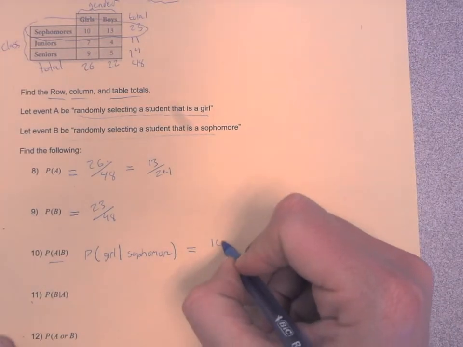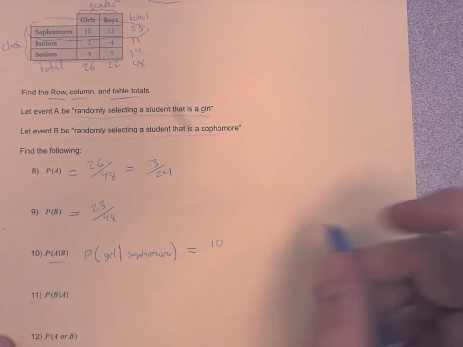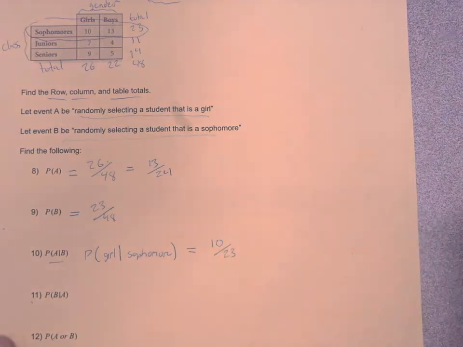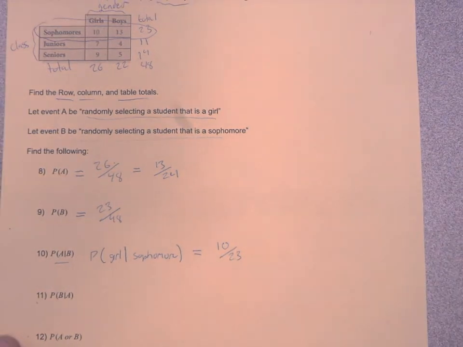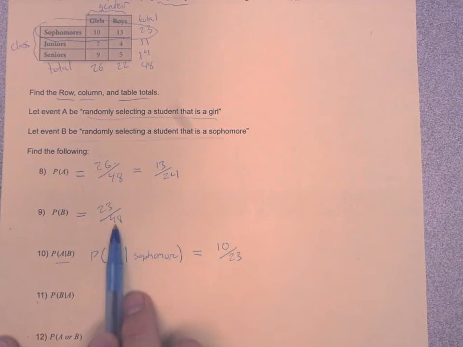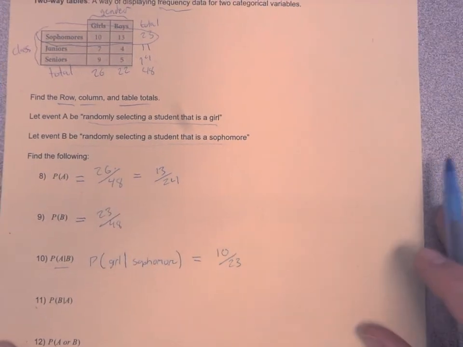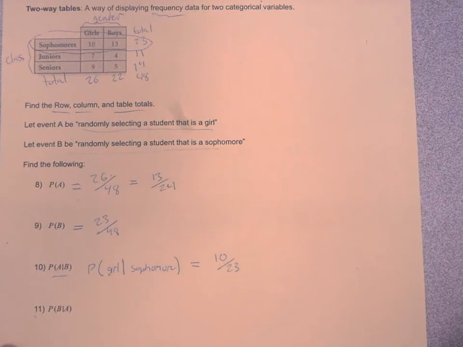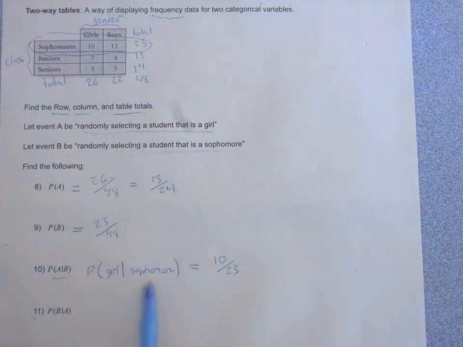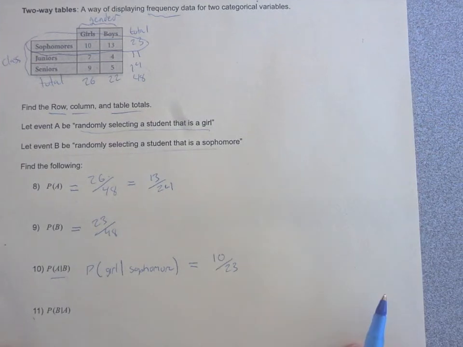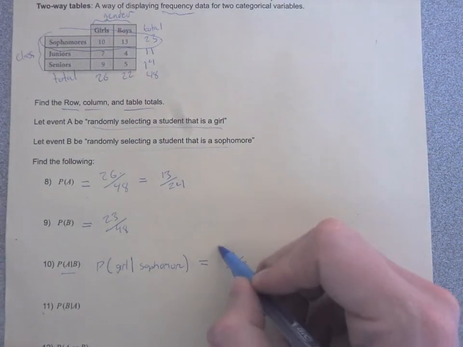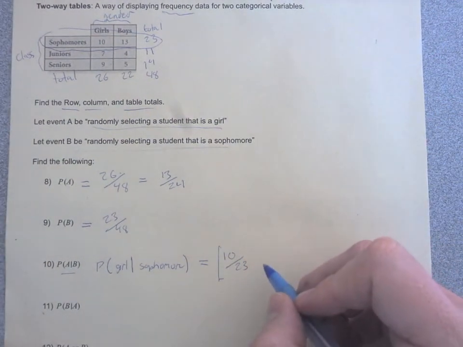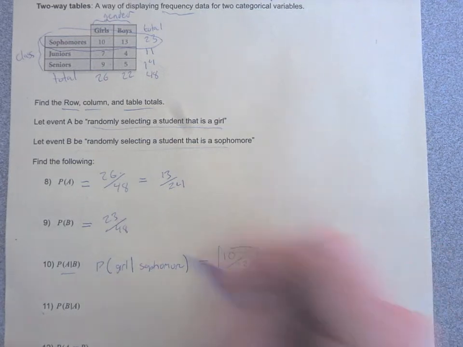There's 10 sophomore girls to choose from out of 23 total sophomores. Notice that the number of outcomes in the sample space is different because of this part. We're assuming we're already talking about sophomores. And yeah, that doesn't simplify.